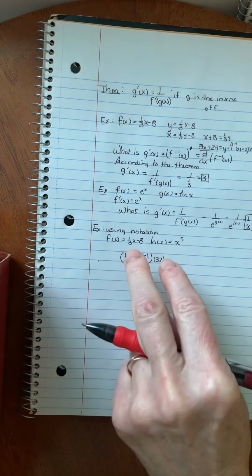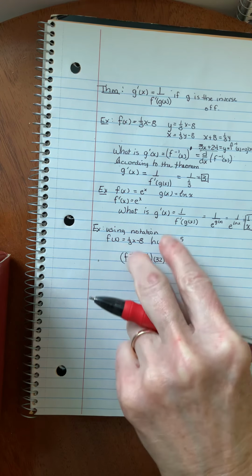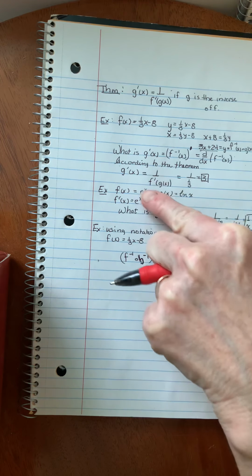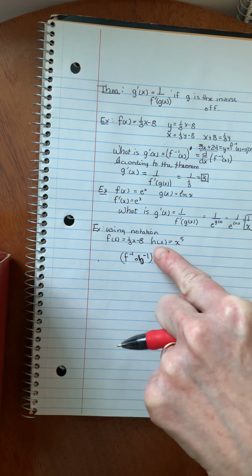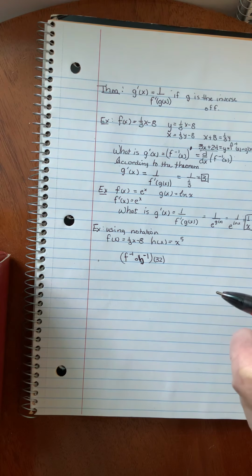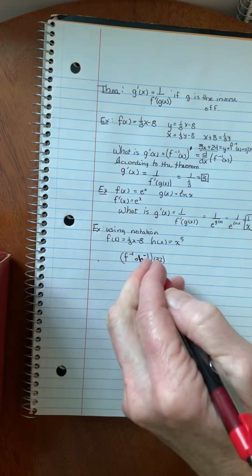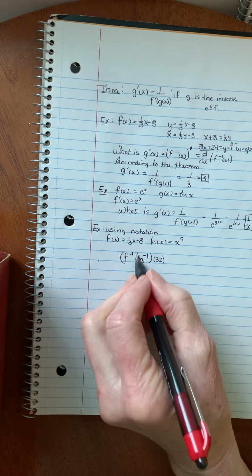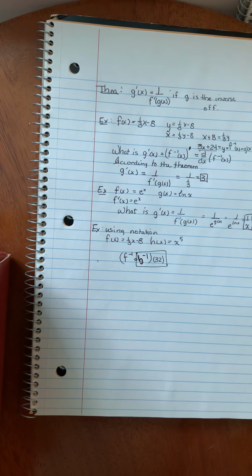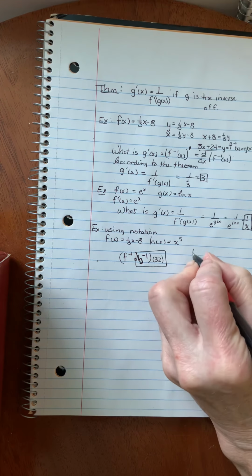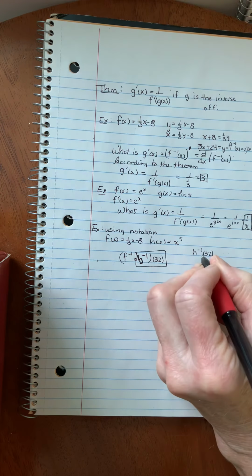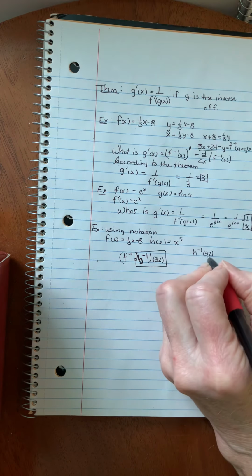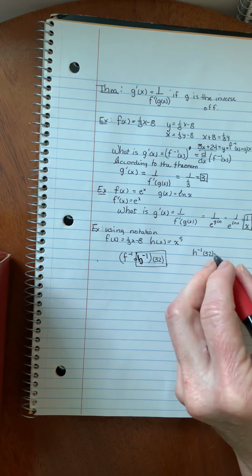Well, I don't supposedly have those. Now, I do have f inverse because I found it up here. But I don't necessarily have this one, although it would be pretty easy to find. All right, but let's take a look at that. First thing we do algebraically is that one. So what is h inverse of 32? Well, that is the same thing as saying the answer to the h function is 32.